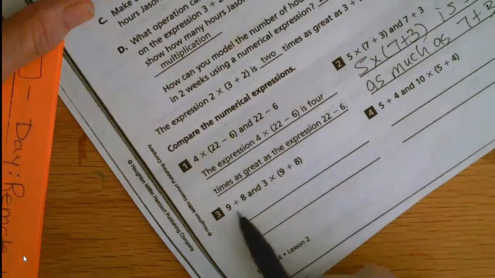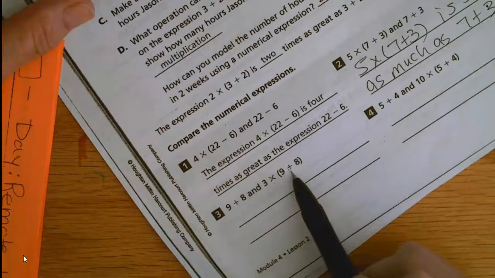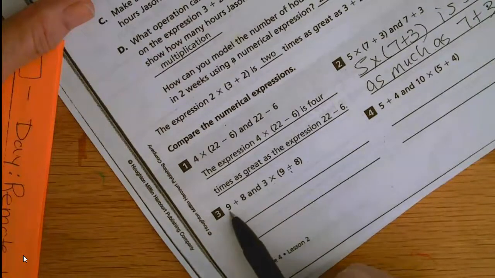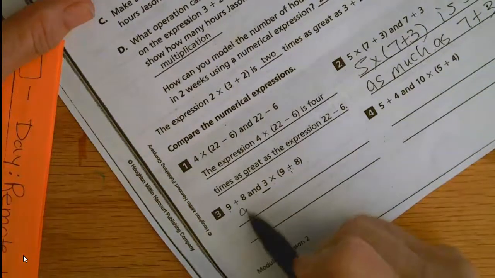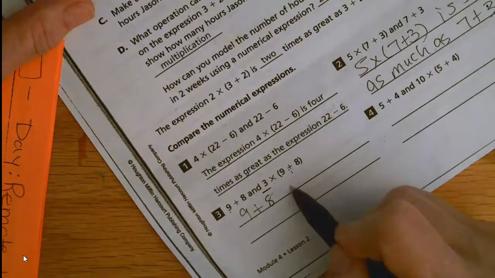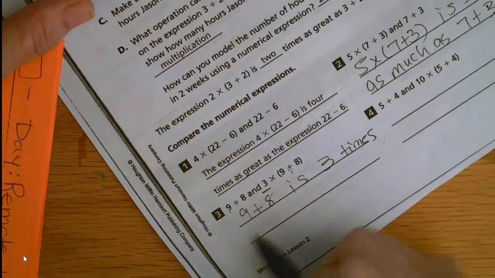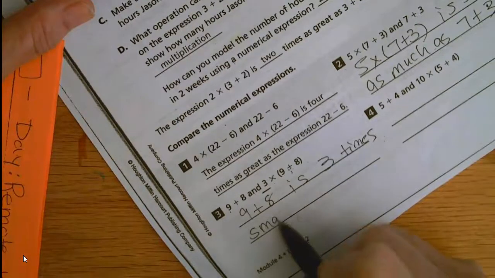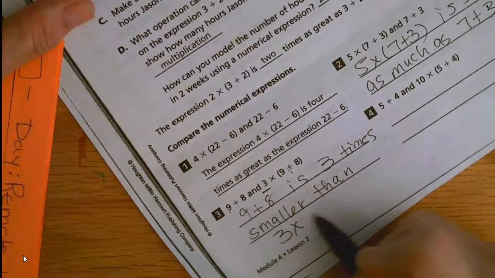All right, on number 3, 9 plus 8 is compared with 3 times 9 plus 8. Well, I can see that this expression is going to be 3 times larger than just the 9 plus 8. Why? Because it says 3 times that much. So 9 plus 8 is 3 times smaller than 3 times 9 plus 8.